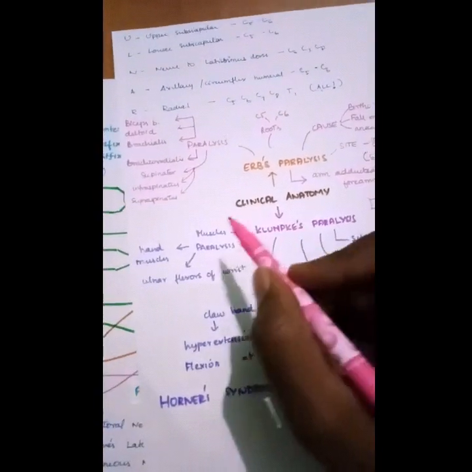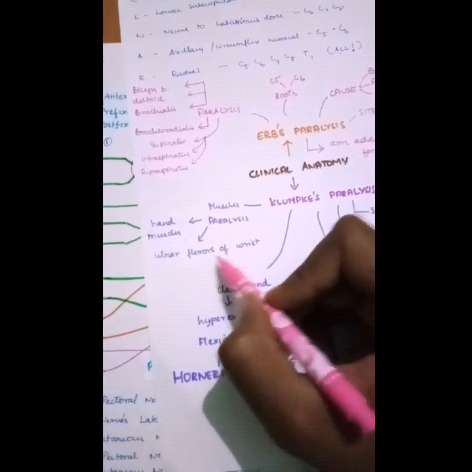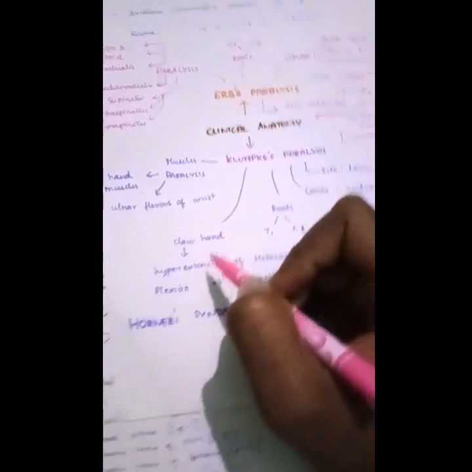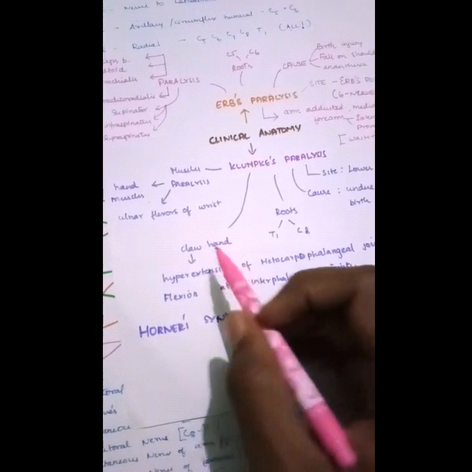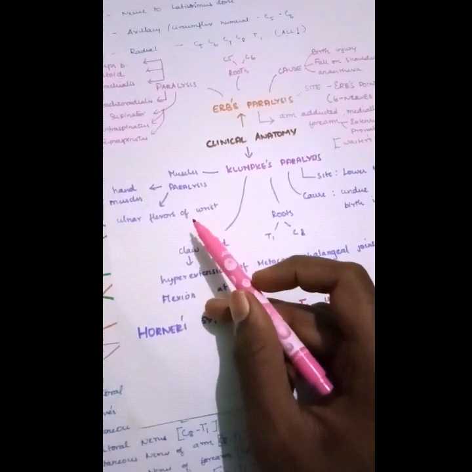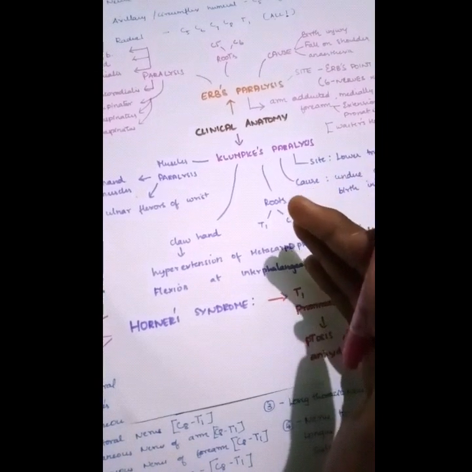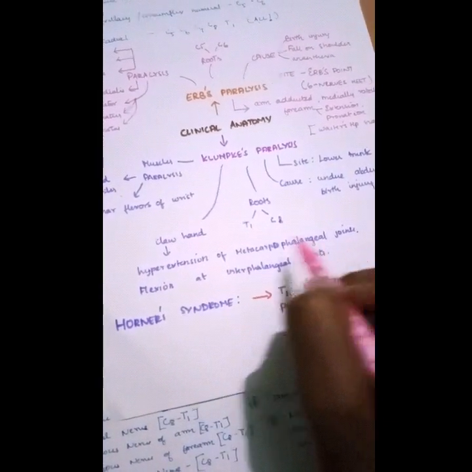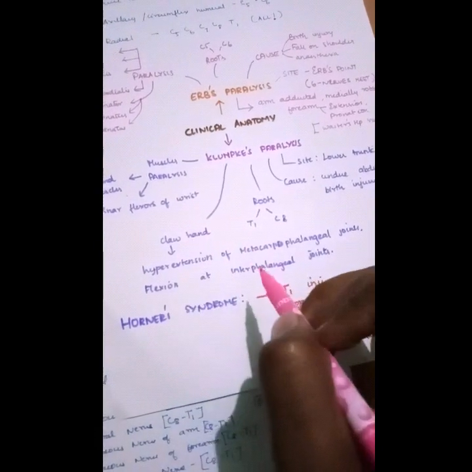And then the muscles involved in the paralysis here are the intrinsic muscles of hand and the ulnar flexors of the wrist and fingers. Now the deformity here is called the claw hand. Why claw hand? Because the ulnar flexors are paralyzed. So the extensors pull the hand backwards at the wrist joint, and cause hyperextension of metacarpophalangeal joints and flexion at the interphalangeal joints. This causes the claw hand formation.